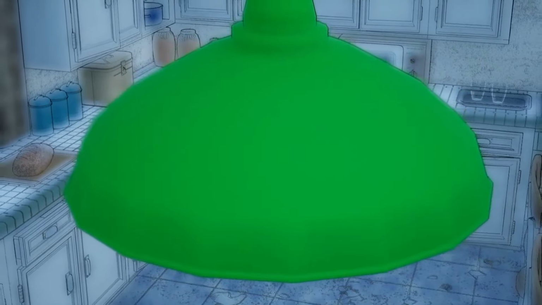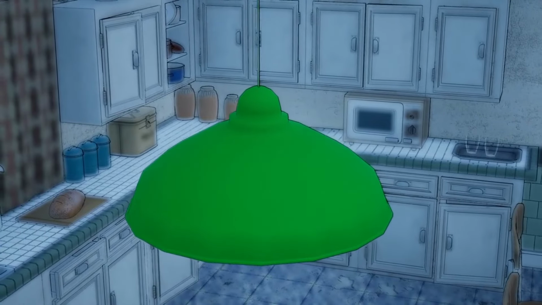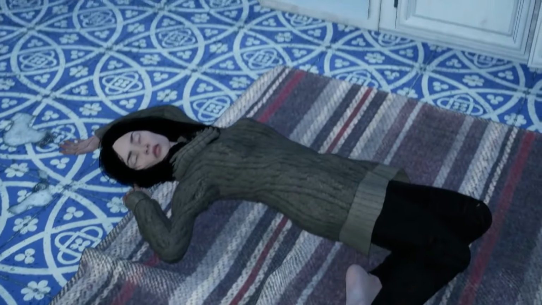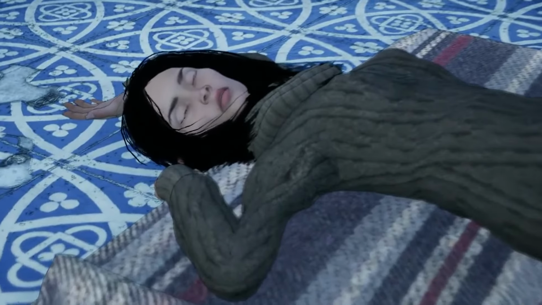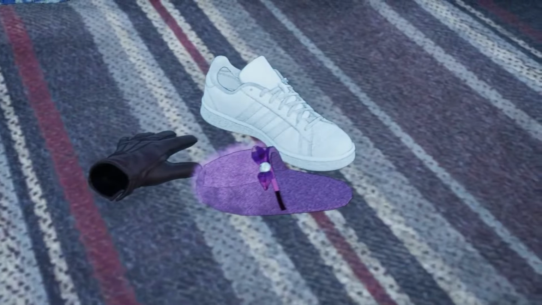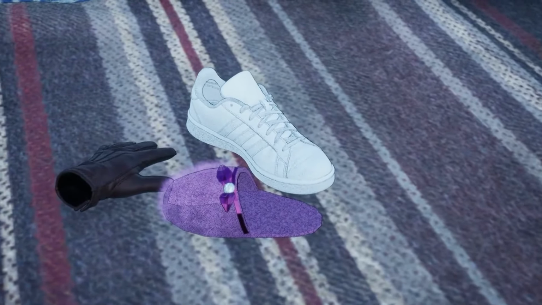Can you find... Time is up. It's over here. Tina was preparing a birthday dinner in the kitchen. An hour later, her friend found her unconscious on the floor. She called the ambulance and the police arrived to question witnesses. The detective discovered 3 clues: 1 sneaker, 1 glove, and 1 slipper.